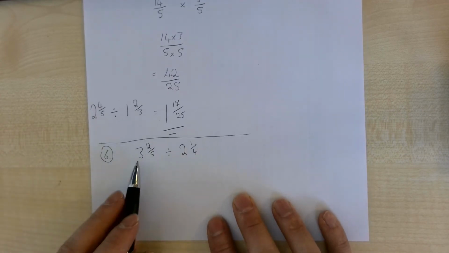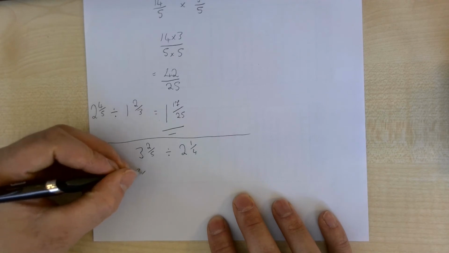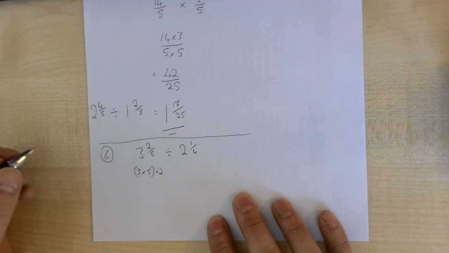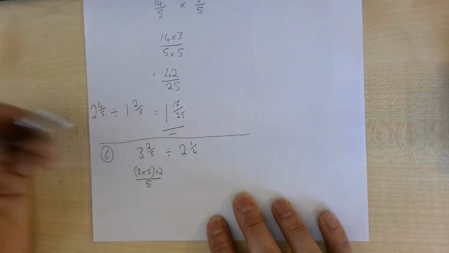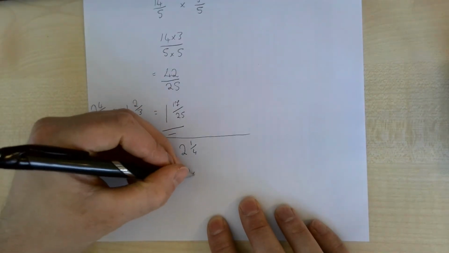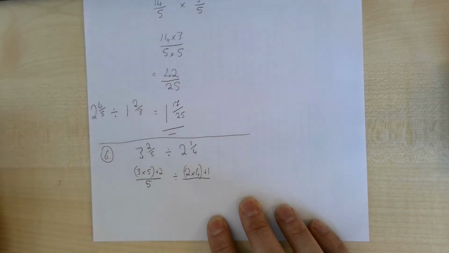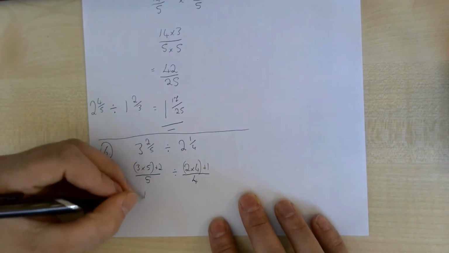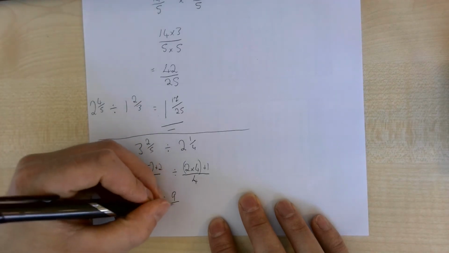Right, first step, change these into improper fractions. So it's going to be 3 times 5 plus the 2, and that stays over a 5, that doesn't change, divided by 2 times 4, add on a 1, and again the denominator stays the same, it's a 4. So we've got 17/5 divided by 9/4.